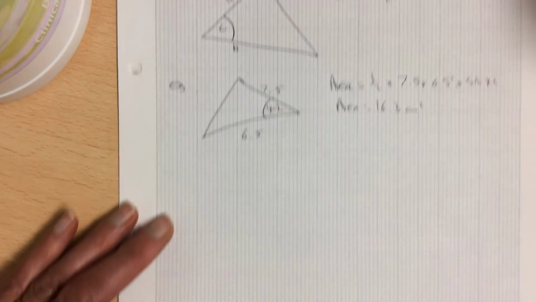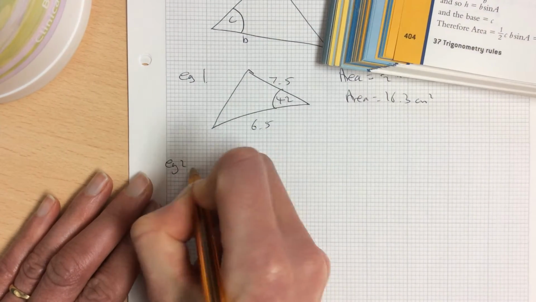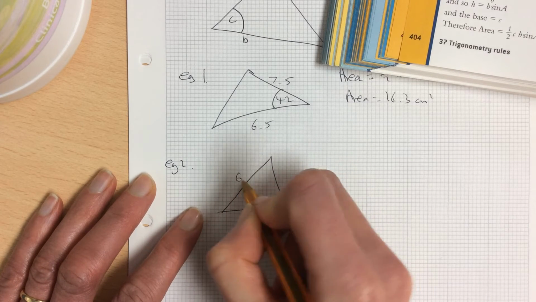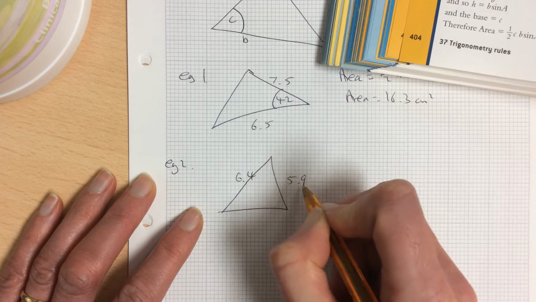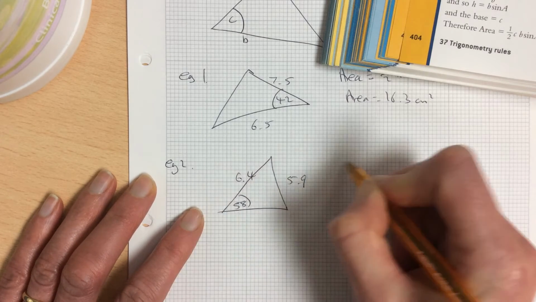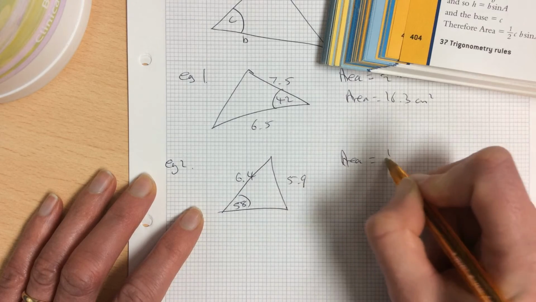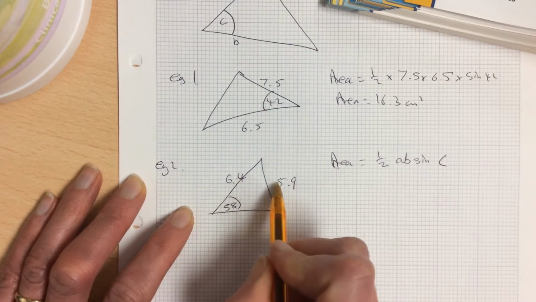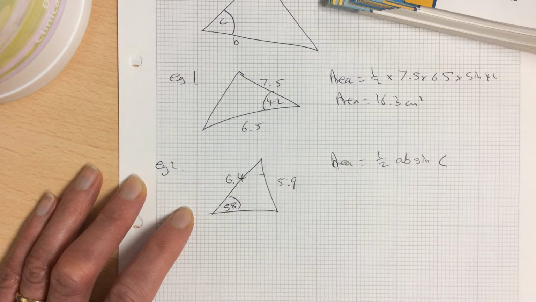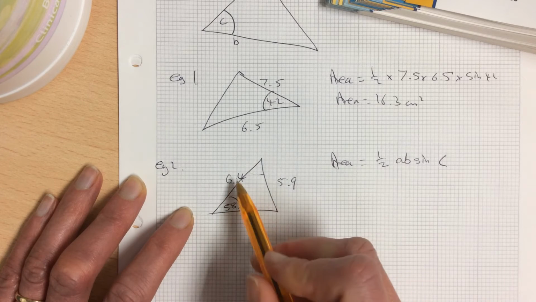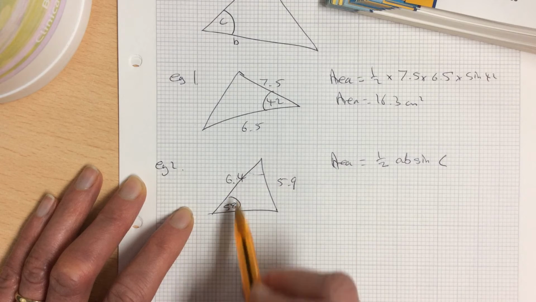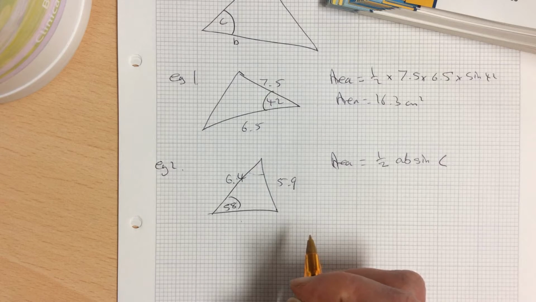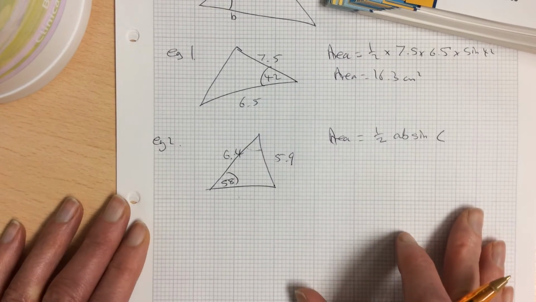We'll have a look at another one, which is a little bit more tricky. If this is 6.4, and this is 5.9, and this is 58, and I want the area. The area formula is a half ab sine the angle between them. My problem here is I don't have the angle between them. So that causes big problems. I could either find this angle or I could find this side. It doesn't matter, either will work. But I'm going to have to use the sine or the cosine rule to help me here.